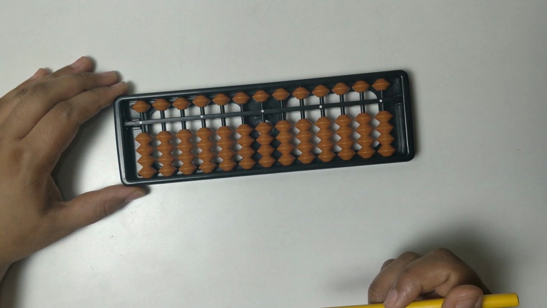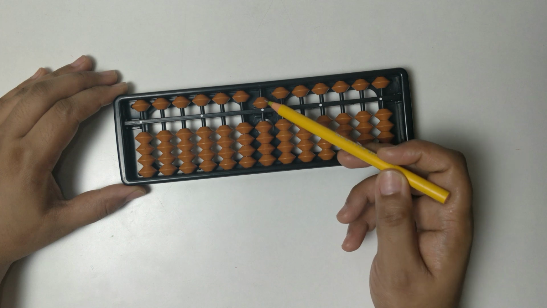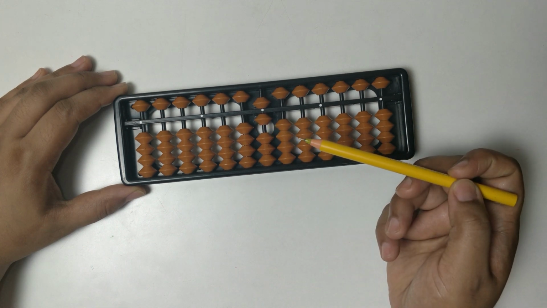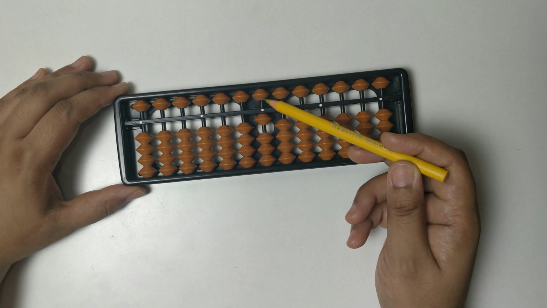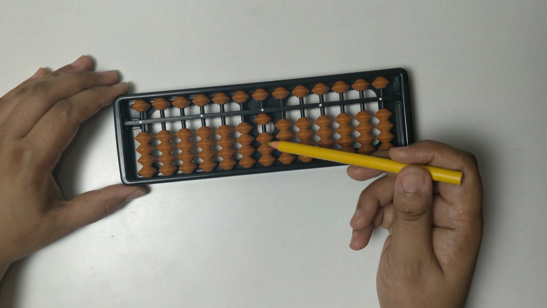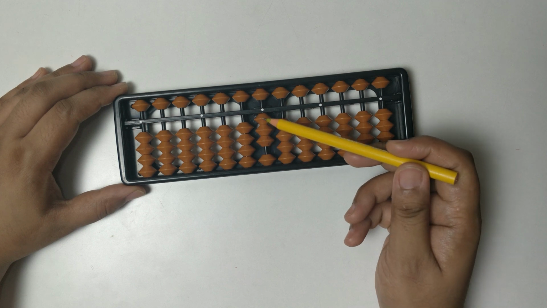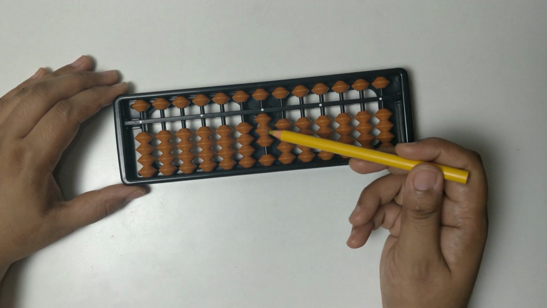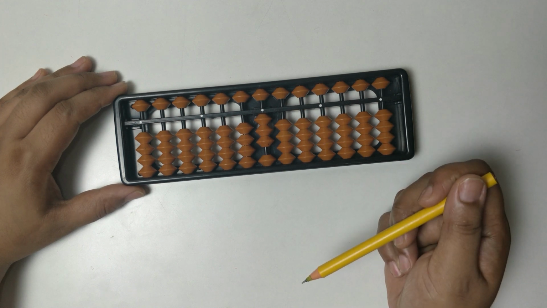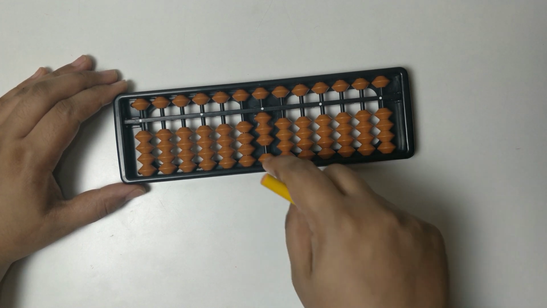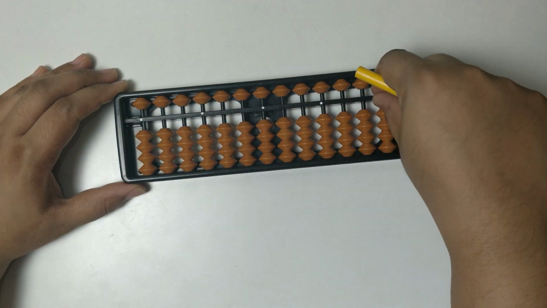6 minus 5 plus 2. 5, 6, minus 5. So take away this bead because it has a value of 5, plus 2. 1, 2. So 1, 2, 3. 3 beads are touching the answer bar directly or indirectly. So the answer will be 3. Right? So I hope this is clear by now.